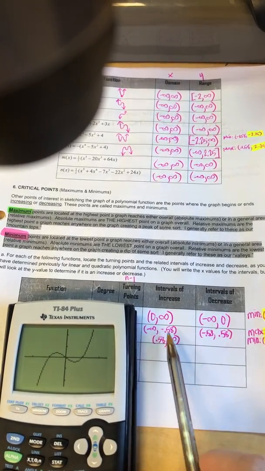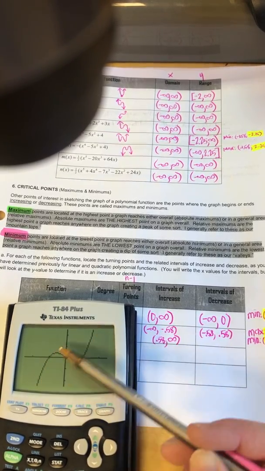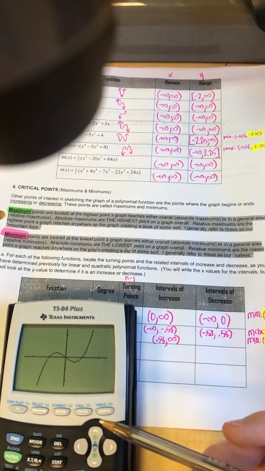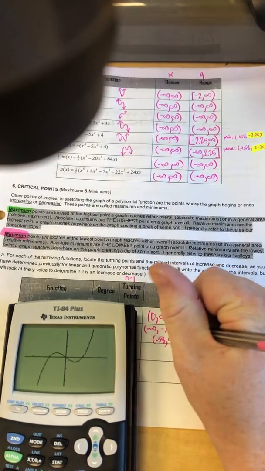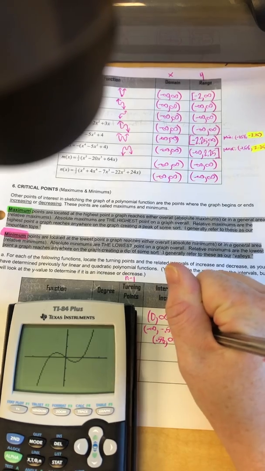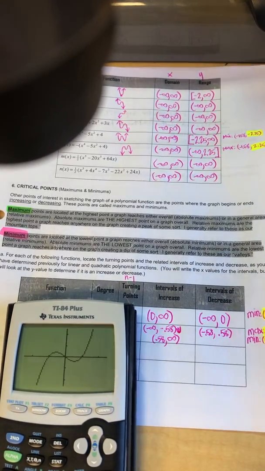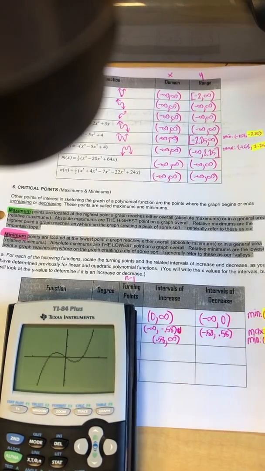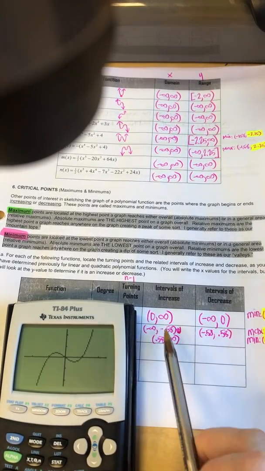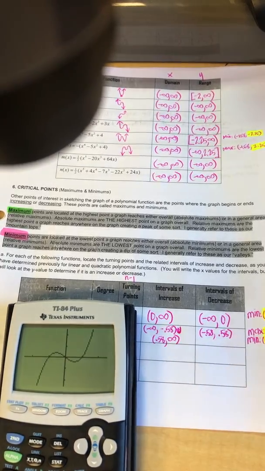So I have multiple intervals of increase because at different points of my graph, it was going up, okay? Now, anytime I have multiple things like this, I'm always going to put this little U in there. That little U means union, and union means joining together. So these 2 intervals right here are intervals of increase.